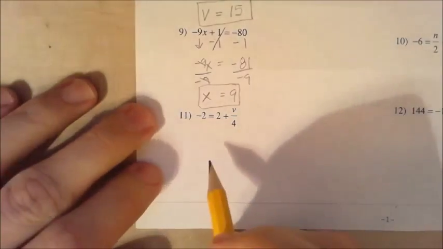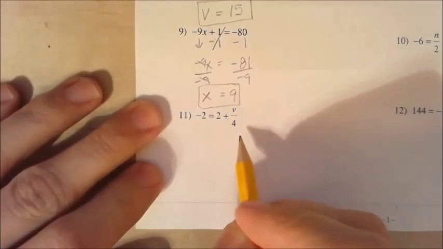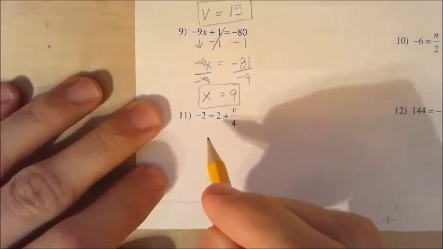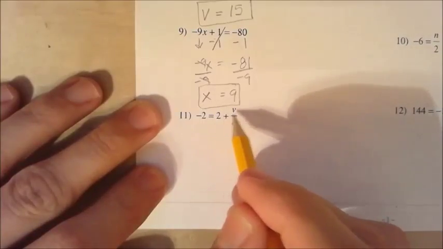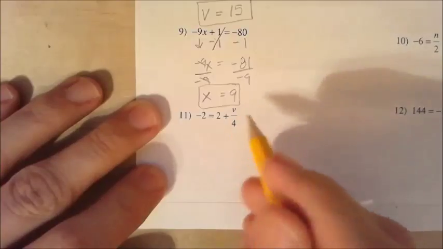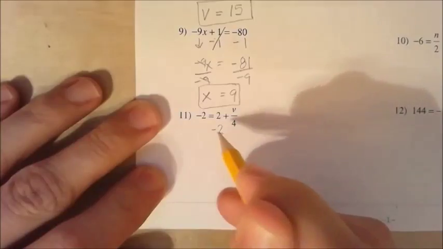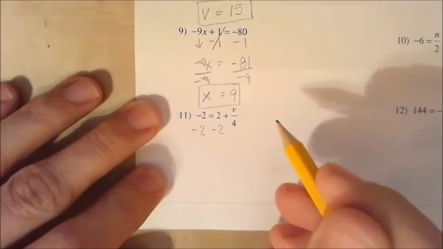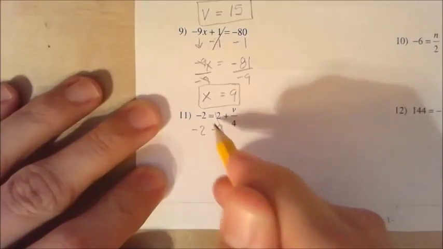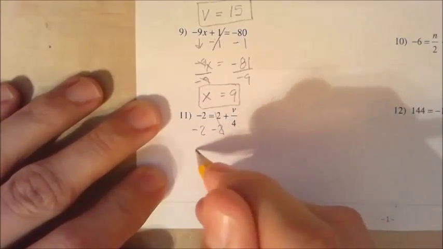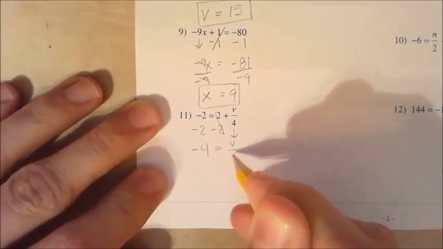Alright, number 11. What we have is negative 2 is equal to 2 plus v over 4. And what we need to do at this point, we're looking over here, we're adding 2 to v divided by 4. So we're going to do our inverse operation. So the opposite of adding 2 would be subtract 2. So 2 minus 2 is going to give me 0. And negative 2 minus 2 is going to give me a negative 4. I can bring down my v over 4.